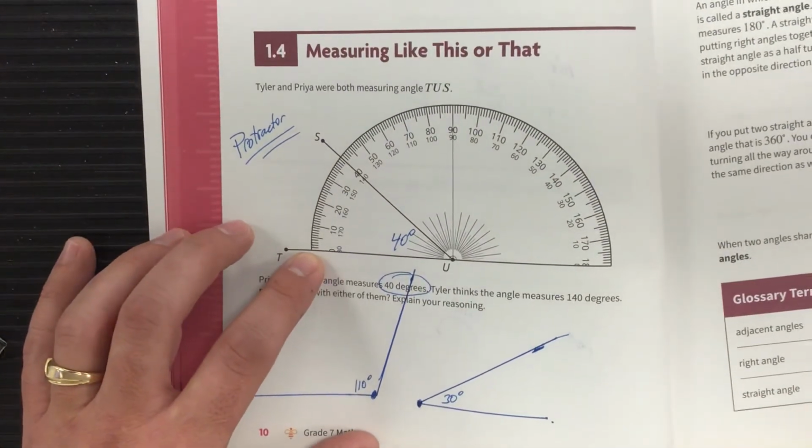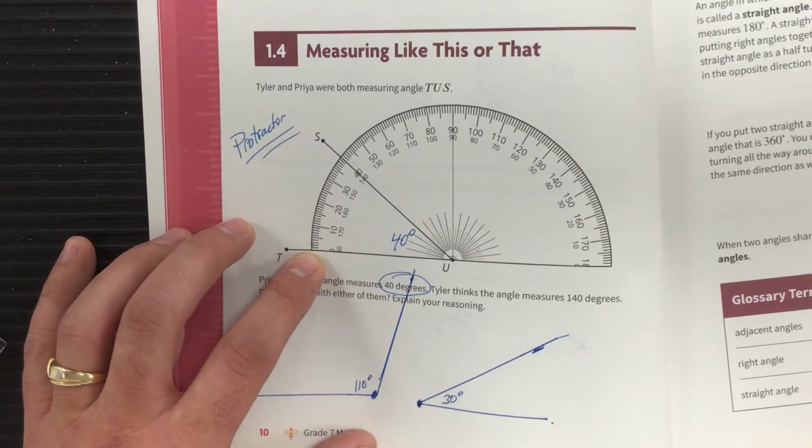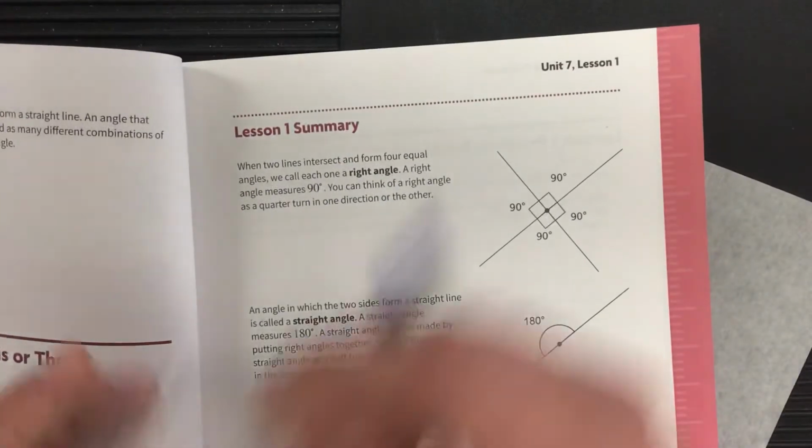Any questions on that? Again, in a couple lessons, we are going to be drawing our own. This is just kind of a taste of what a protractor is and how it is used. Take a look at the summary. Again, some terms.